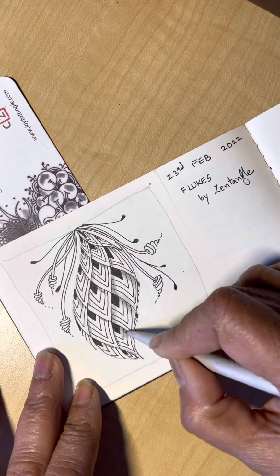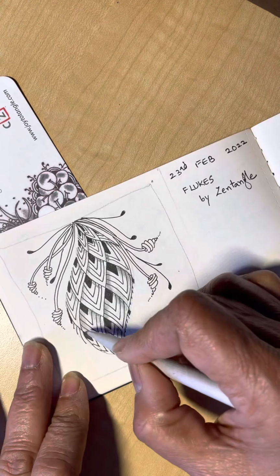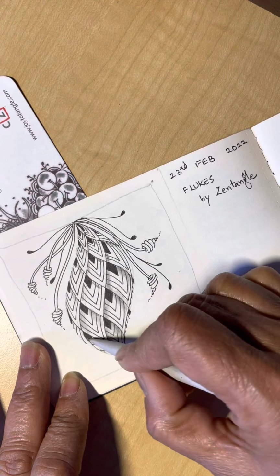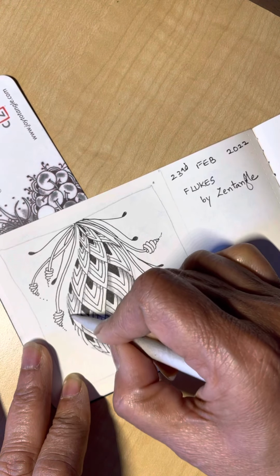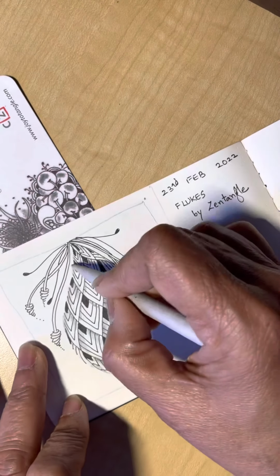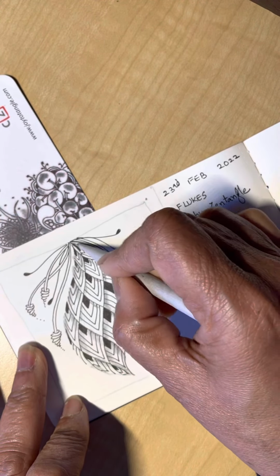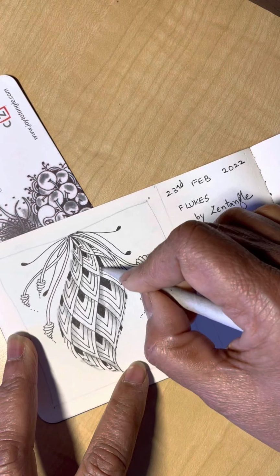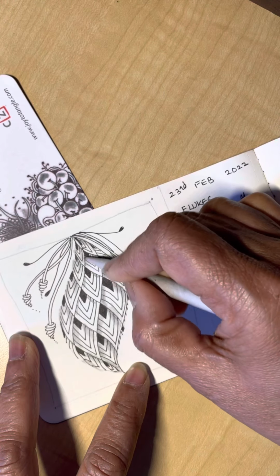So it's a smudging tool, and as I had mentioned before, it can be a rolled piece of paper, or you could use a paper napkin rolled up on your finger. A lot of people also use earbuds, so you can improvise.